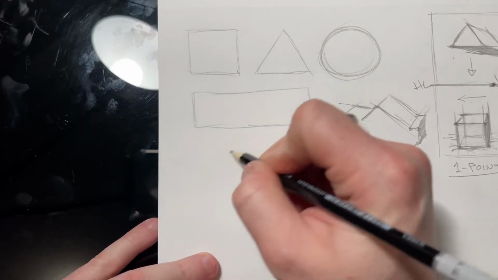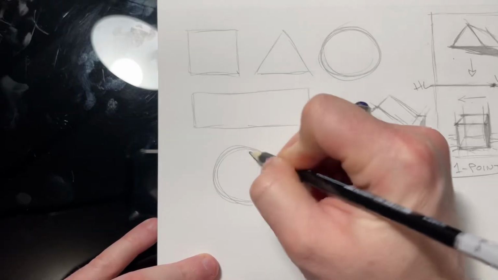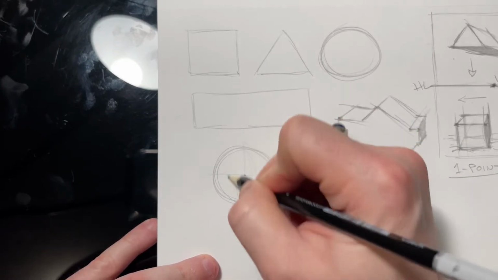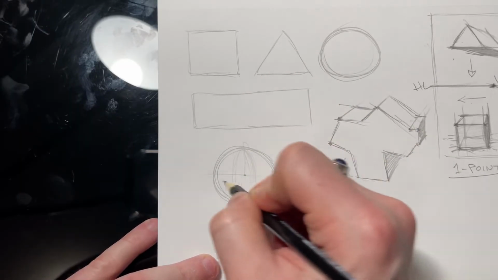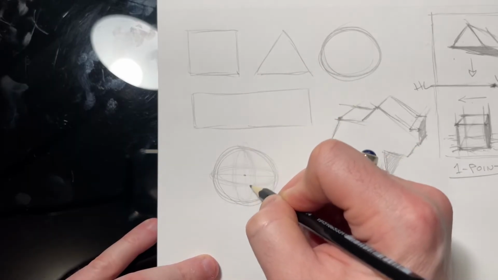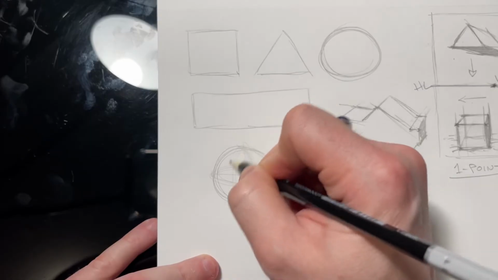Think of an ice cream cone. The ice cream is a sphere. And for the sake of showing you what a sphere looks like without getting into light, you can imagine the surface, the way that light would curve around these ellipses that I've drawn here.